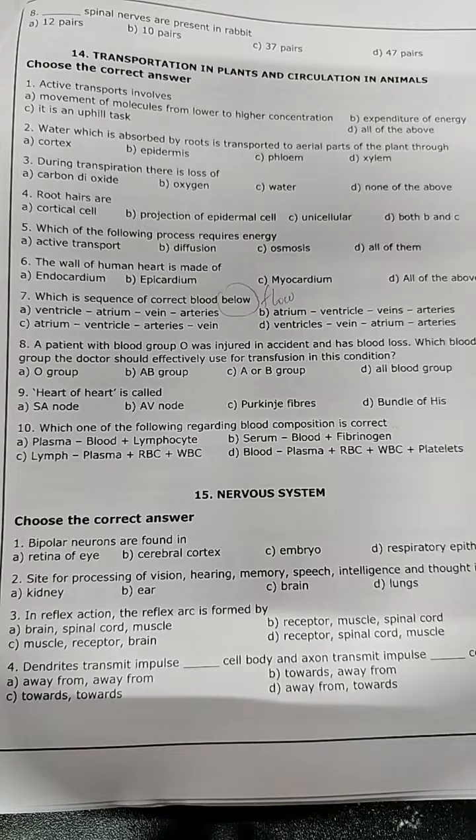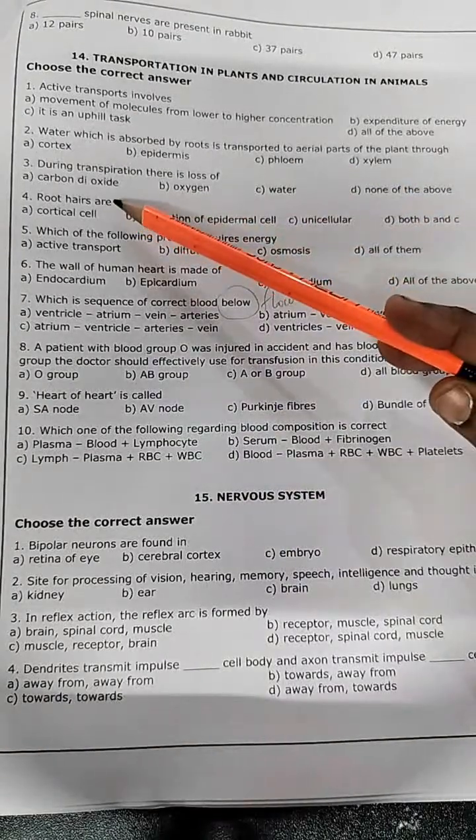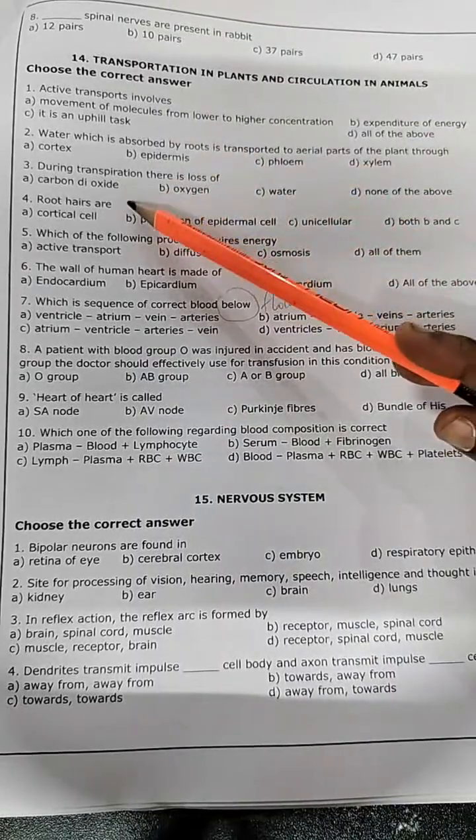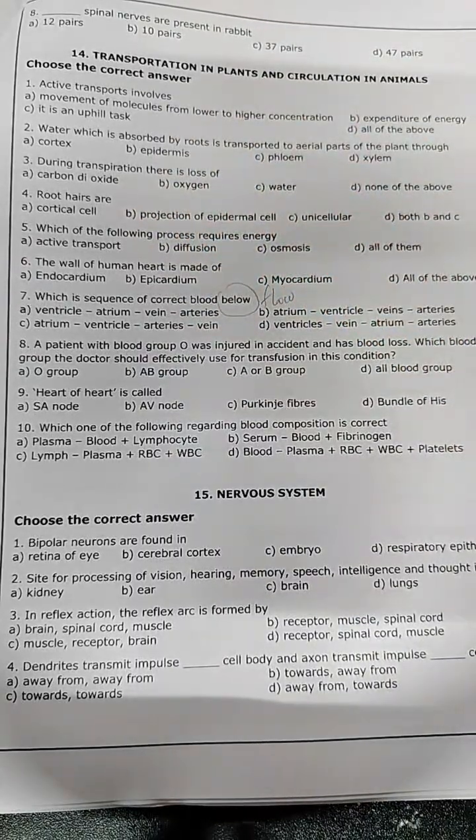Yes, the right answer is option A, active transport. Fourth one, root hairs are. Yes, the answer is both B and C. It is option D. Fine.